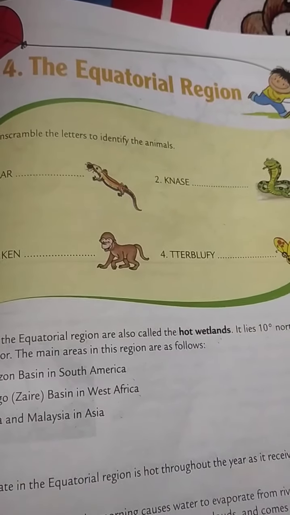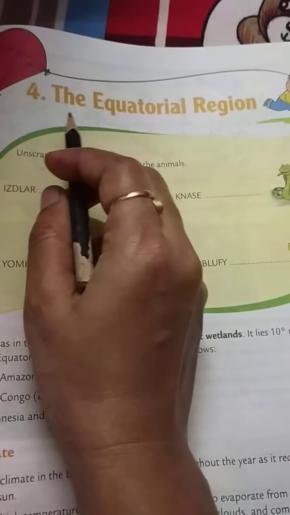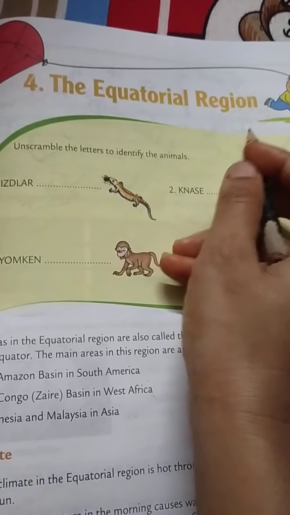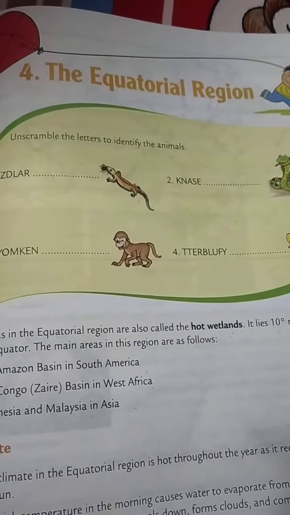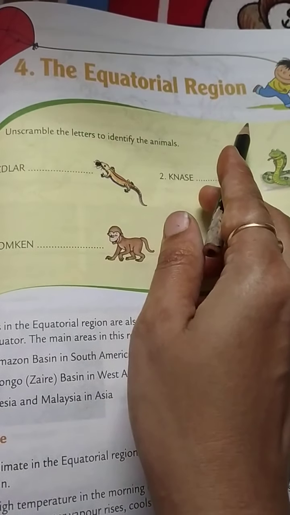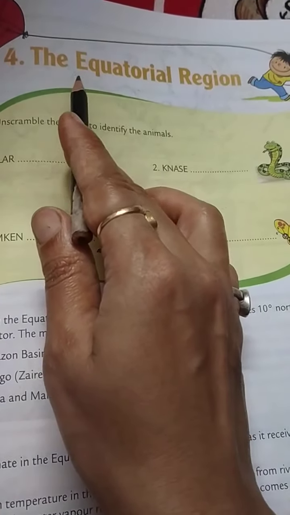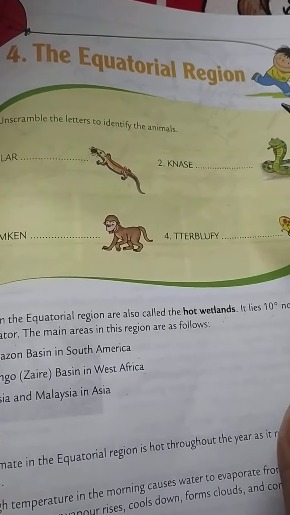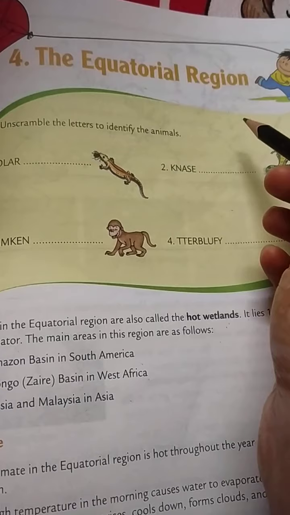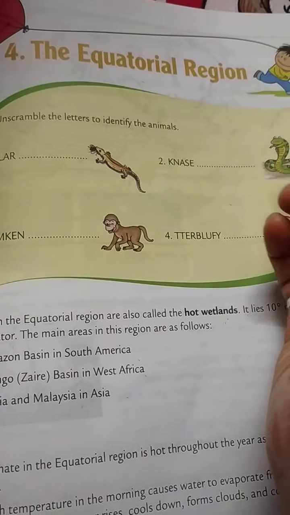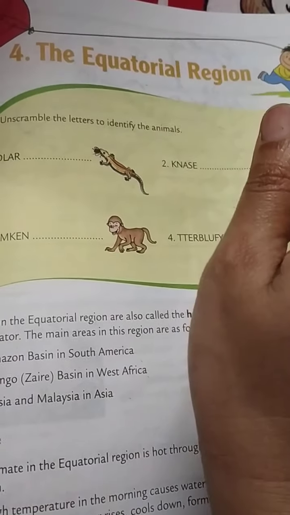Hello dear students, let's start with SST Chapter number 4, the Equatorial region. Students, in the previous lesson we learned about the tundra region. In the Equatorial region we are going to study the climatic conditions of this region, its animals, vegetation, and people and their occupation.